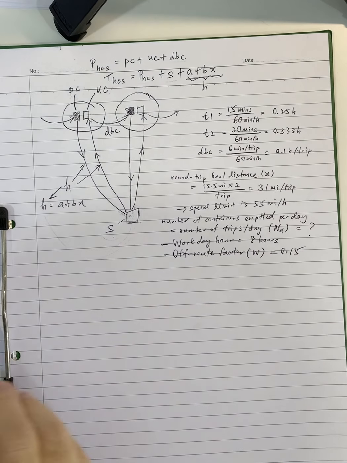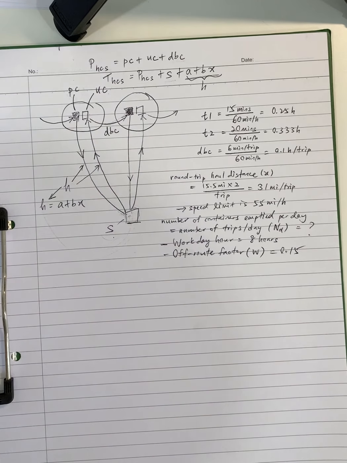So what does it mean by off-route factor? Let's try to understand.